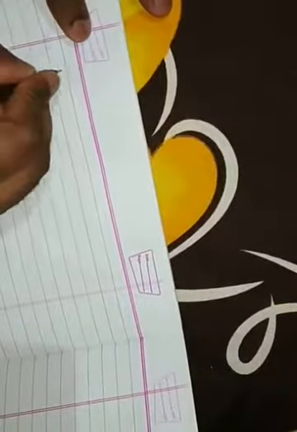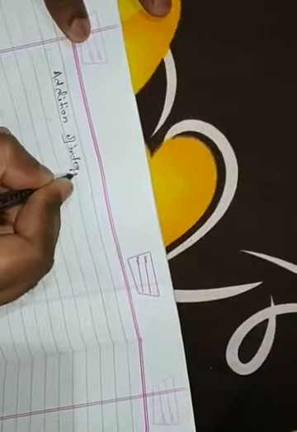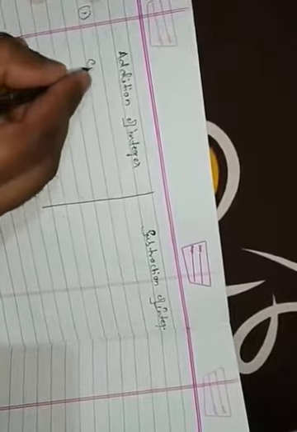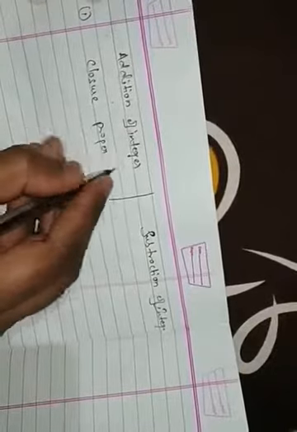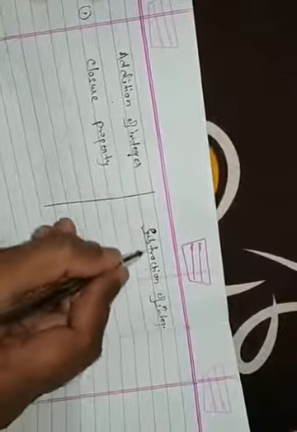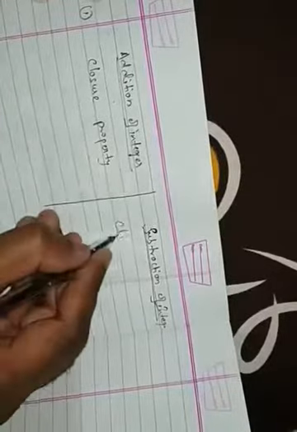Last, the summary. Addition of integer, subtraction of integer. Addition of integer follow closure property. Subtraction of integer also follow closure property.